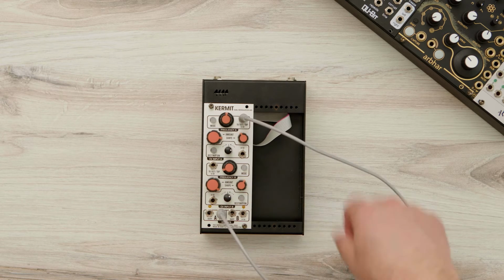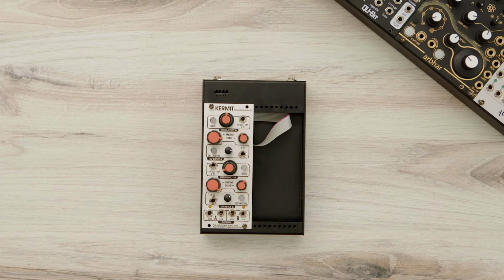Patch cables are just 1/8 inch tip sleeve cables. And they connect like that. There's not much more to say about those, except buy more than you think you'll need.